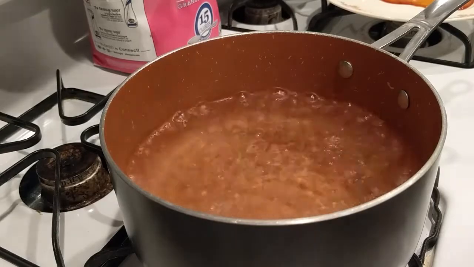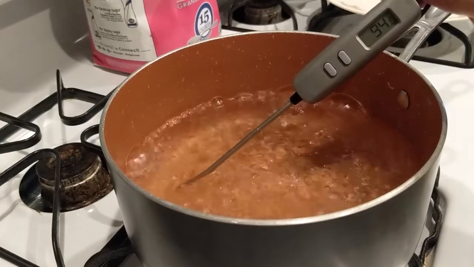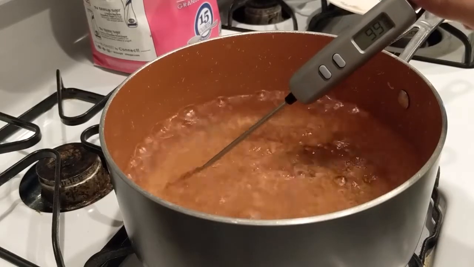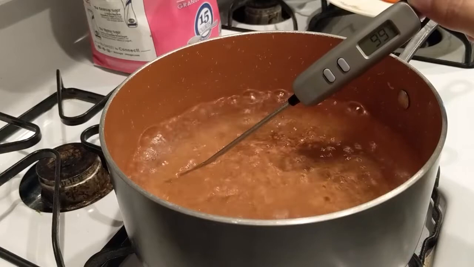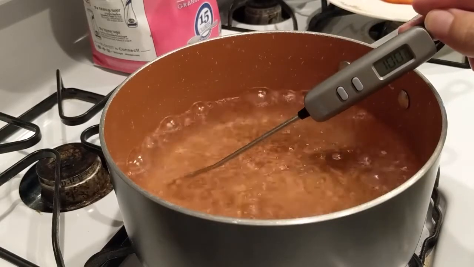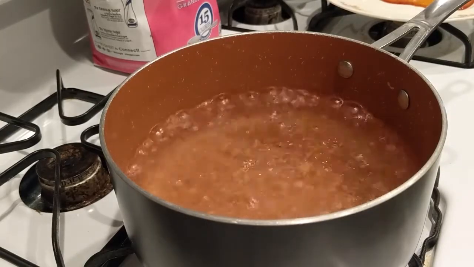All right, water just started coming to a boil. It's always good to double check to make sure. This should be about 100 exactly. It was last time. Just make sure our thermometer is still working well. All right, don't want to burn my fingers. All right, so it is 100.